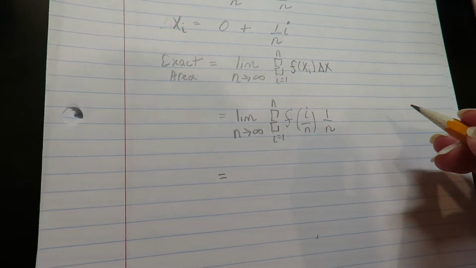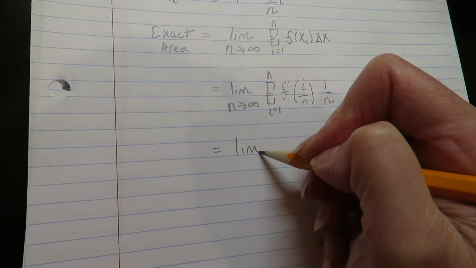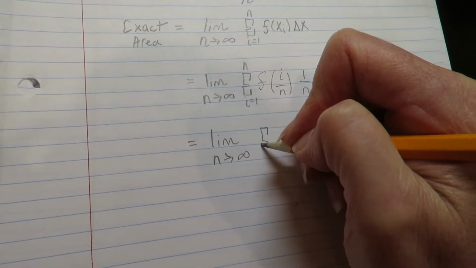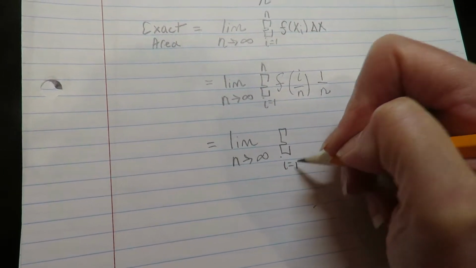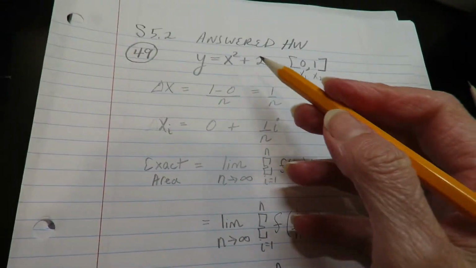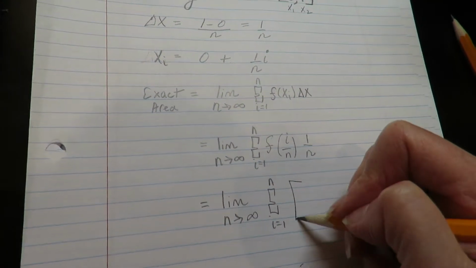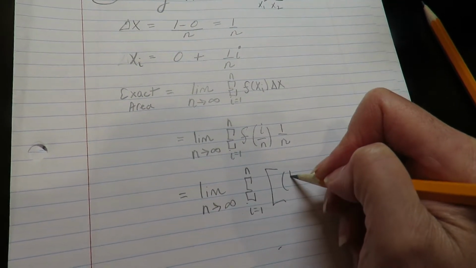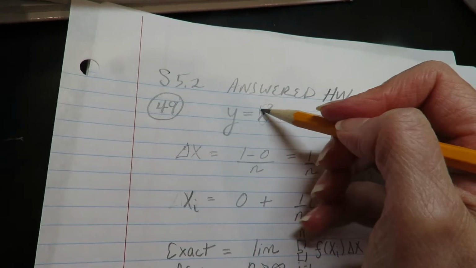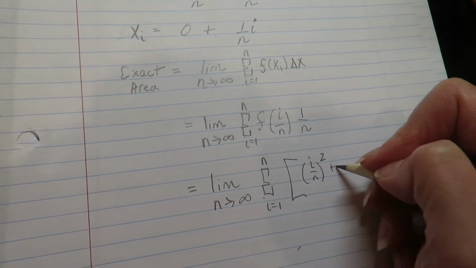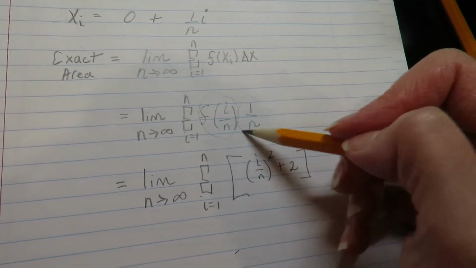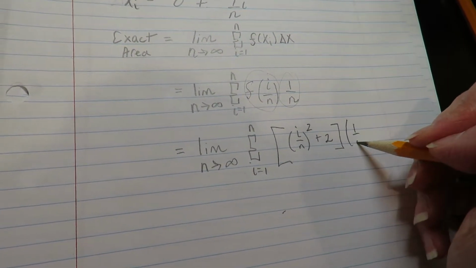Okay, now you're going to plug this into the function. So the function is this time. So i over n goes where the x is. You square it, and then you add 2. Right, that's this part, and now multiply it by this part.